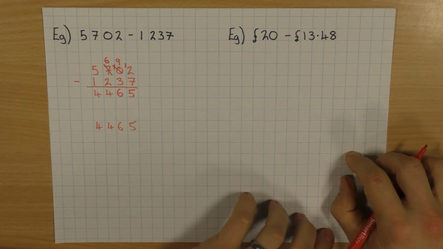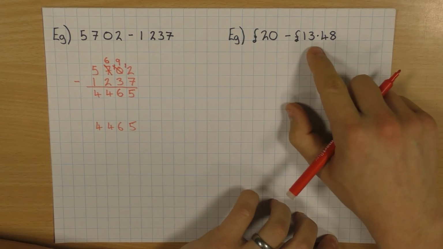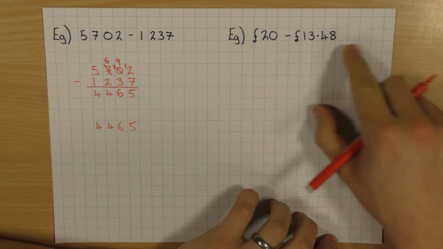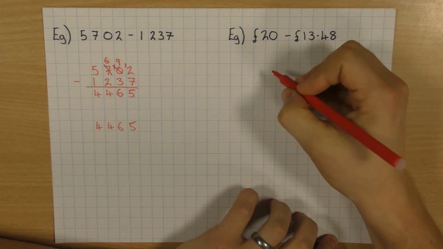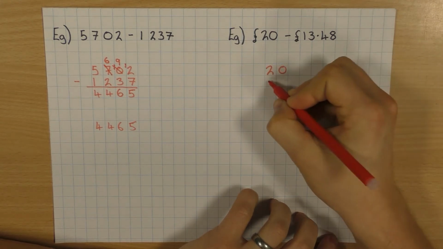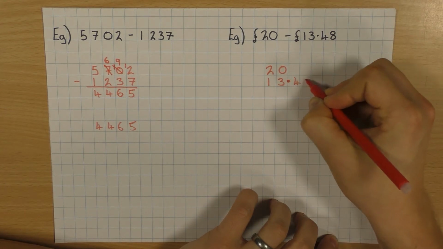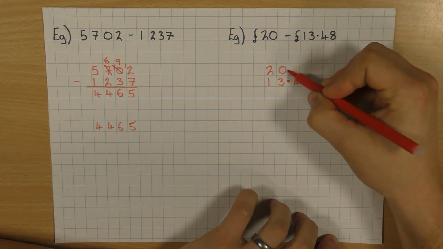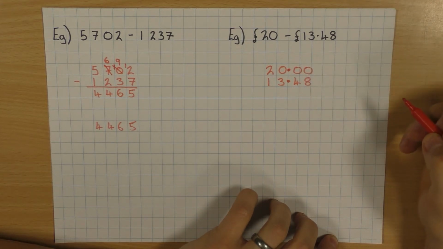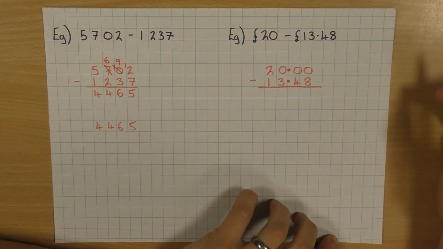And I'm now going to take it to the absolute extreme. And if you do the exam questions or see some exam questions, very similar this comes up, where you've got something like £20 and you've got to take away something. I've just picked a number here of 13.48. So let's give this a go using the column method. So here's my £20, lining it up properly. There's my tens, my units, decimal point, and then 4 and 8. So what I'm going to do is I'm going to put the decimal point in for the 20 and add 2 zeros to make this a bit easier. Taking away, and there's my line there.